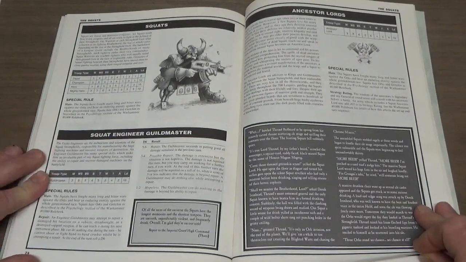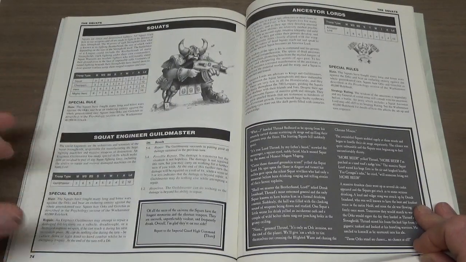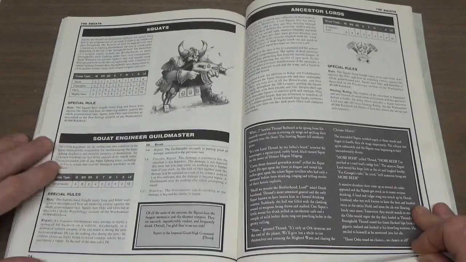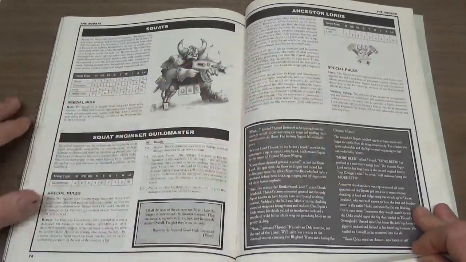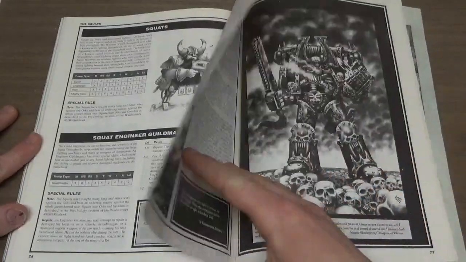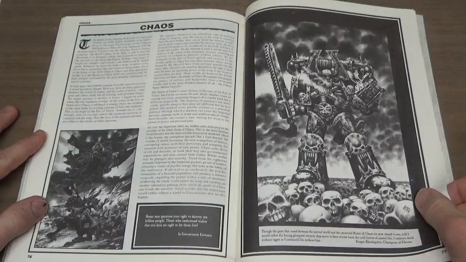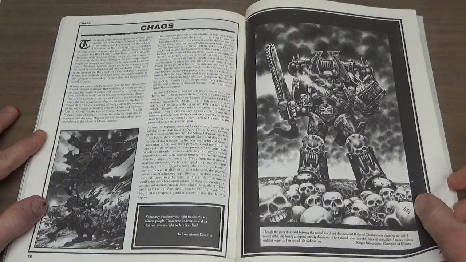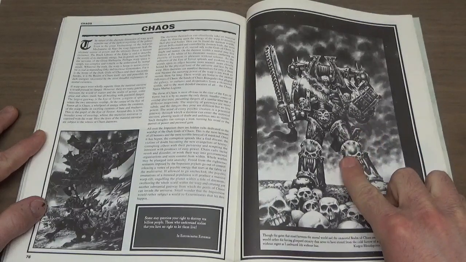So engineers, much like the human engineers, basically the equivalent of Adeptus Mechanicus in the Squat entry. Fixing your vehicles and such. We've got your Ancestor Lords, which are basically your characters, the generals that are leading your armies, and now the real fun stuff, Chaos. That is an epic piece of art, which I have seen through many editions.